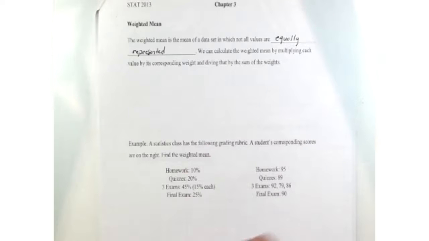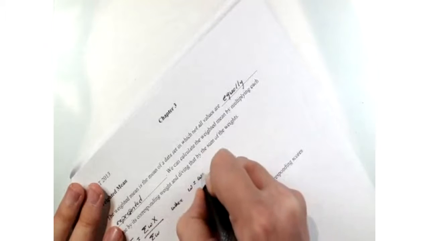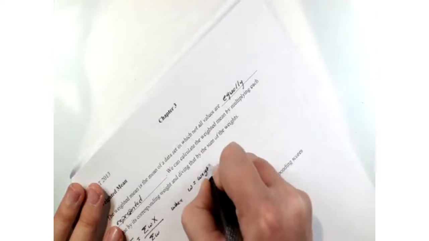So first, the formula. x bar, the weighted mean, is equal to the sum of w times x over the sum of the w's, where w is equal to the weight, and x is equal to the data values.